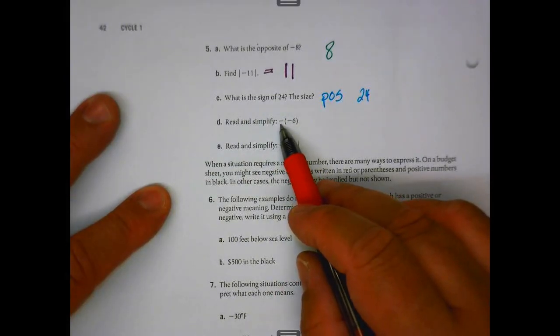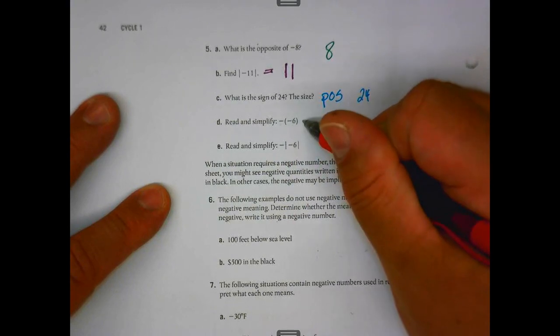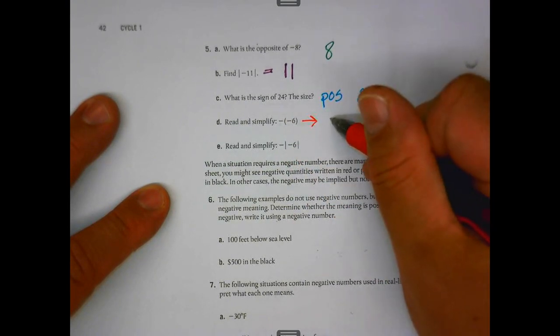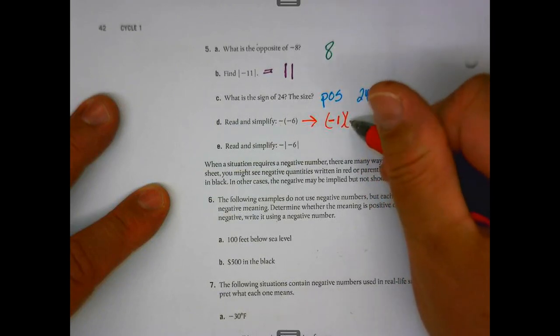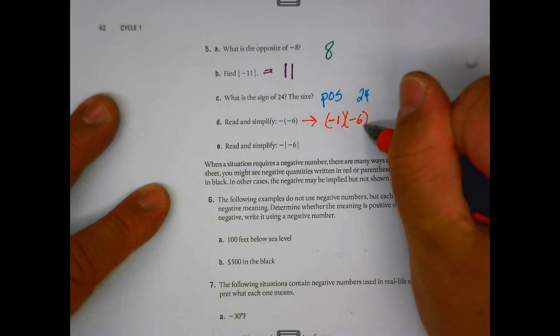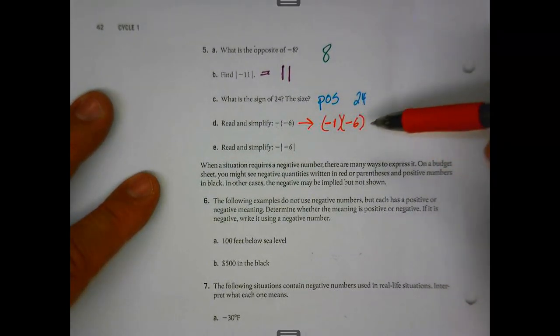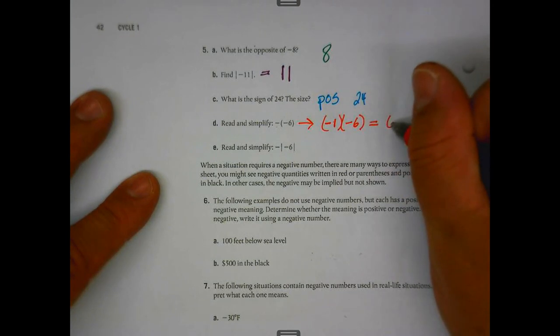It's 1. And we're multiplying -6 by -1. If you remember, a negative times a negative, and we'll get to it in the next section, is always a positive. So that's +6. Or you can read it like this: the opposite of -6 is +6. I like thinking of it as a multiplication problem.